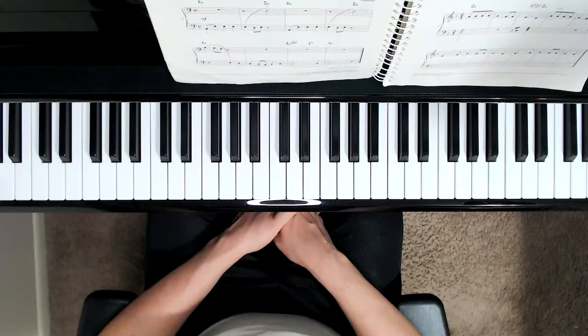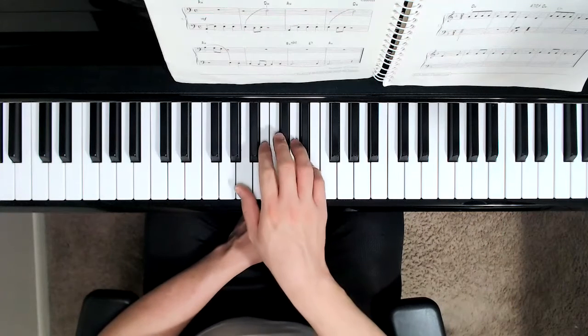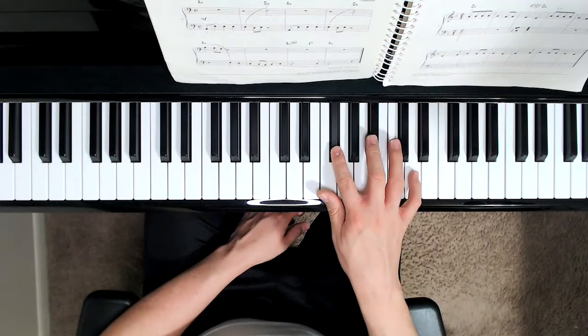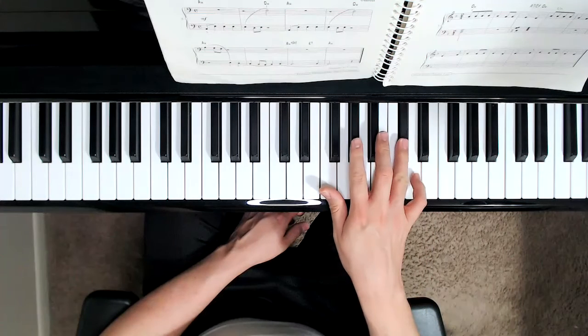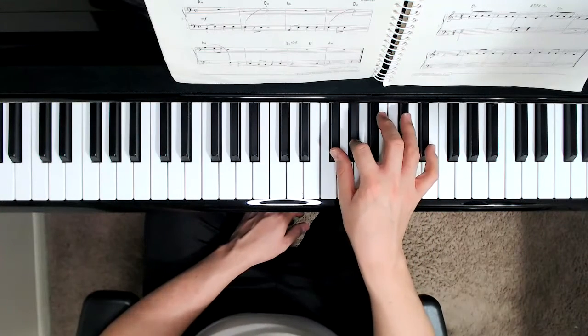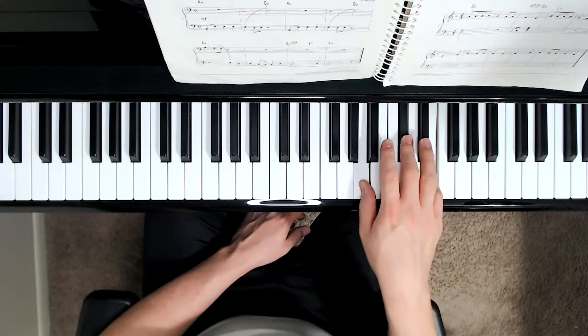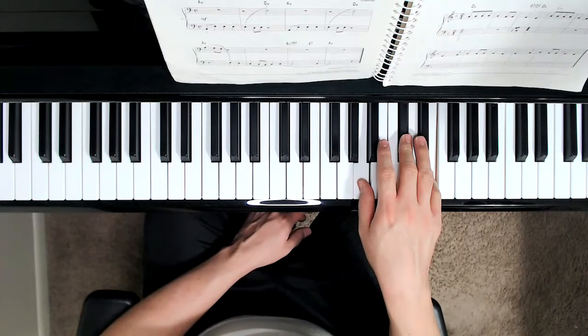It says here, melody number 7 takes its key signature from A major. So if we take a look at A major, we know it has F sharp, C sharp, and G sharp. What is the relative minor of A major?